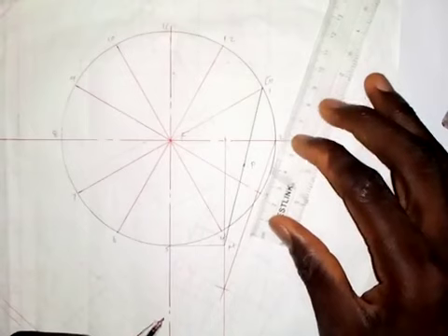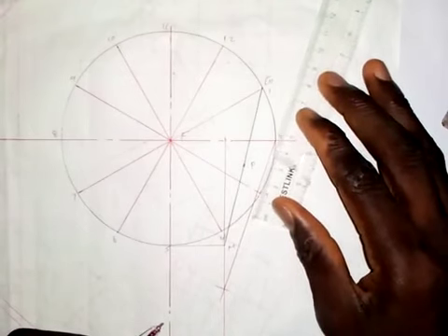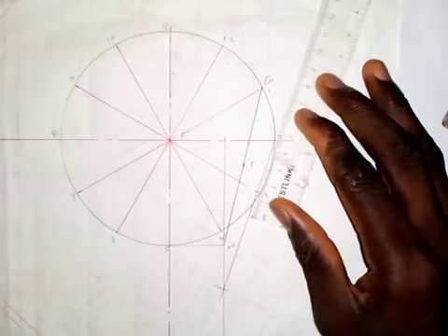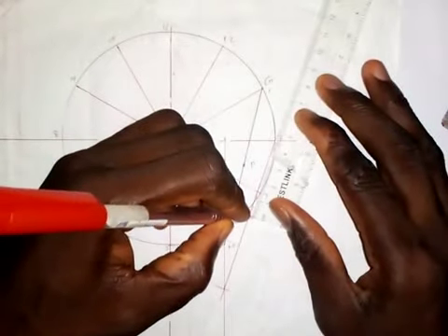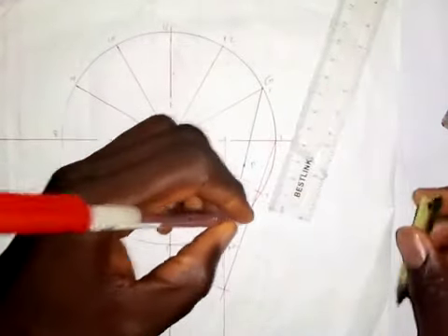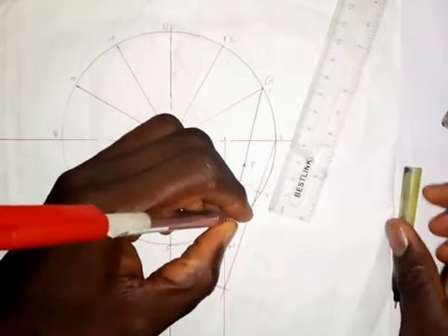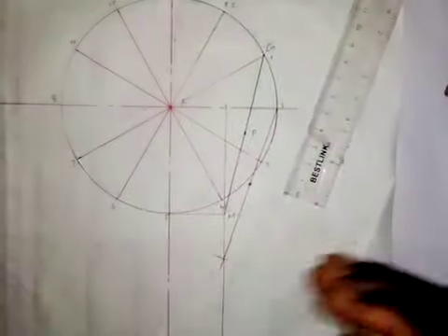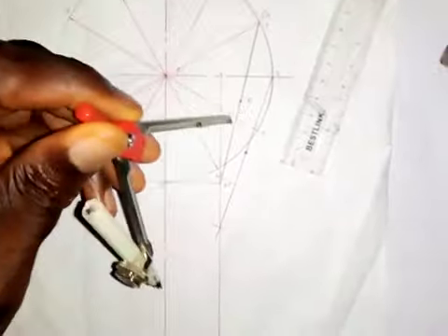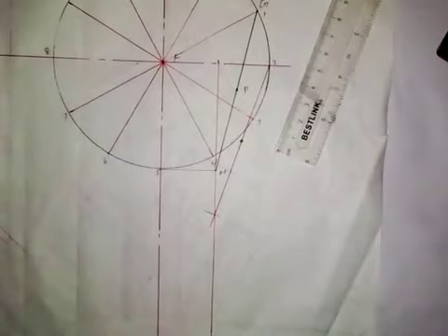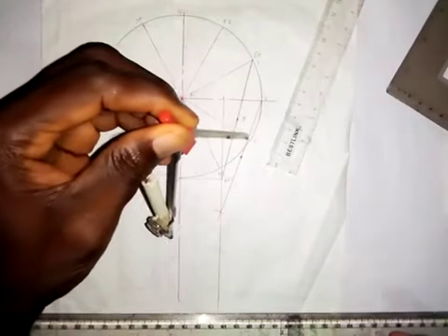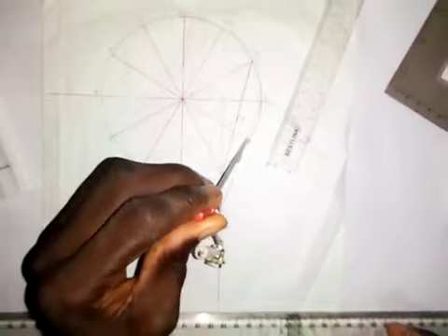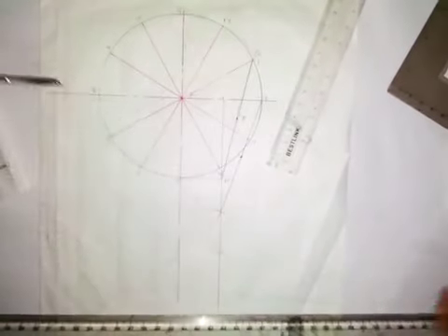Okay, then I will take a measurement of 45 millimeters from point 2. So this is the second point here. Let me make it more feasible. So this is it. The next is, with that same 90, I don't have to alter it. With the same 90 millimeters, I'll put it at 3 here and make an arc on this line. So that's the next point.